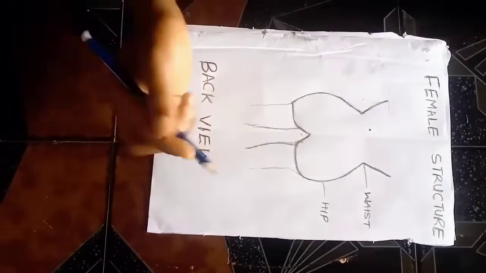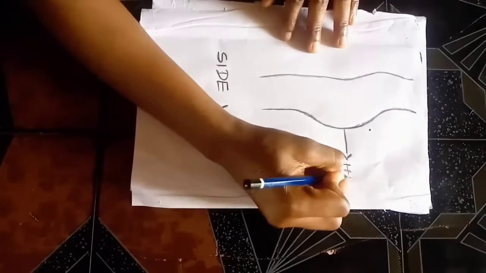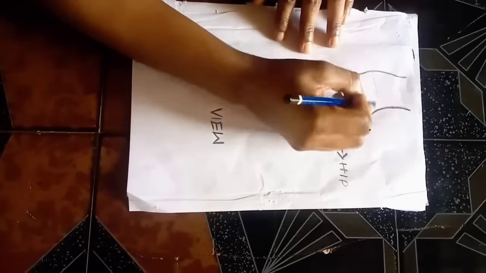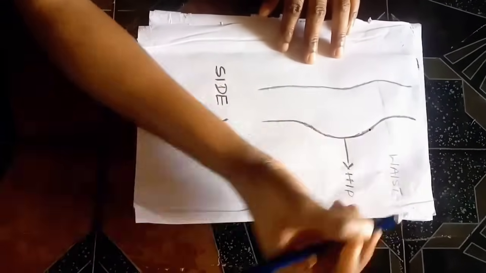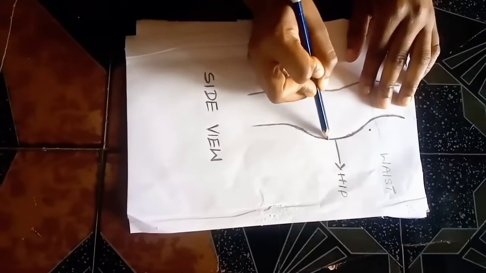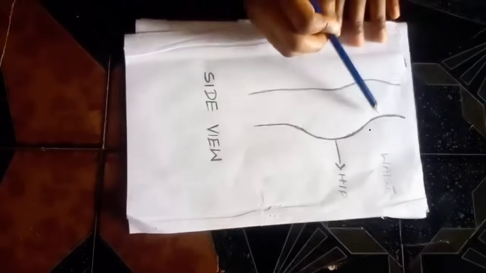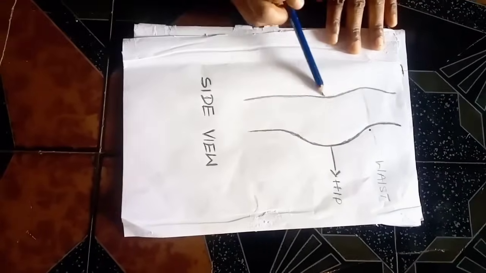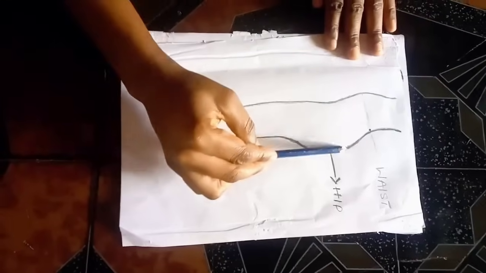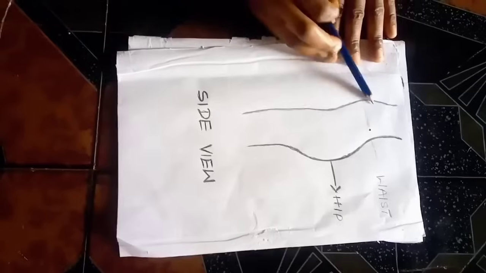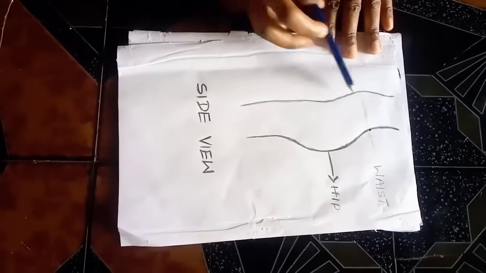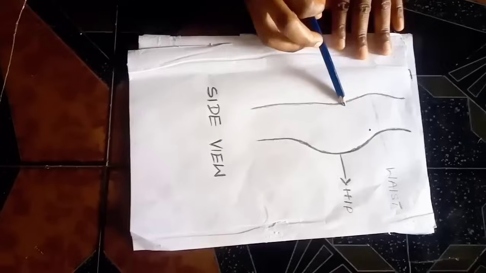This is how our body is, and then this is the side view now. This is the side view of the female structure, so that you get to understand it better. Here is the waistline, and here is the hip. This is the side view of that back view, and this is the front. From the side view, you will see that the back hip is more curvy than the front. Did you see how the front is? This is the waist down.